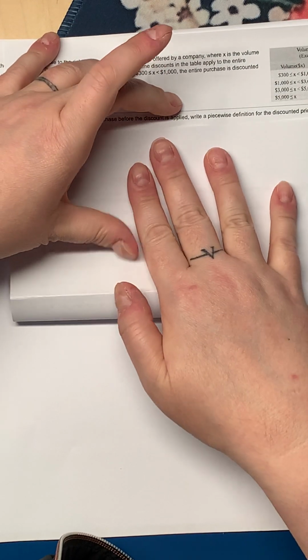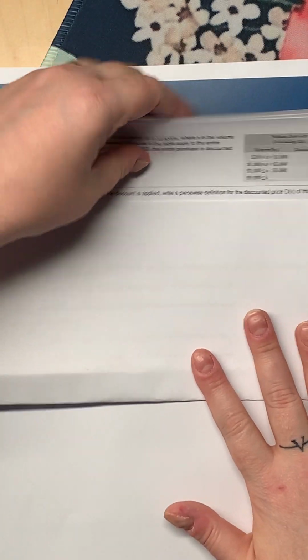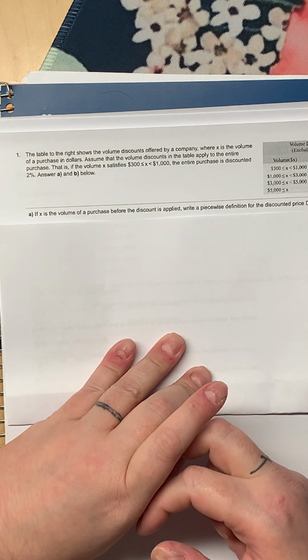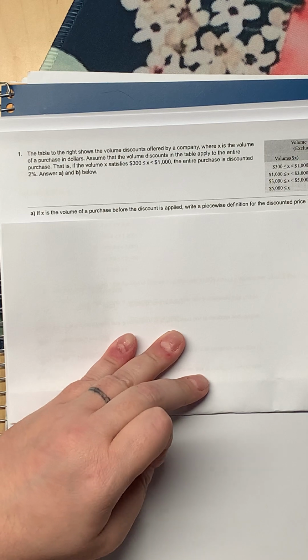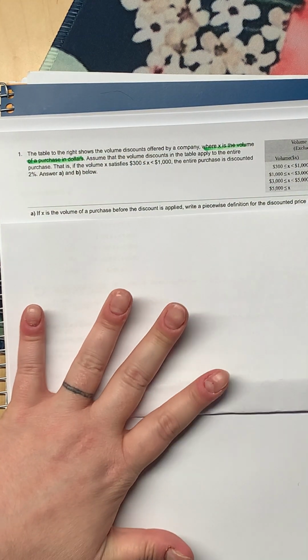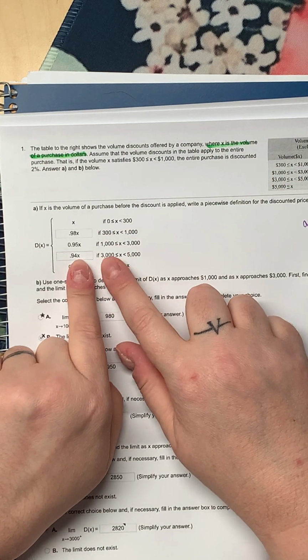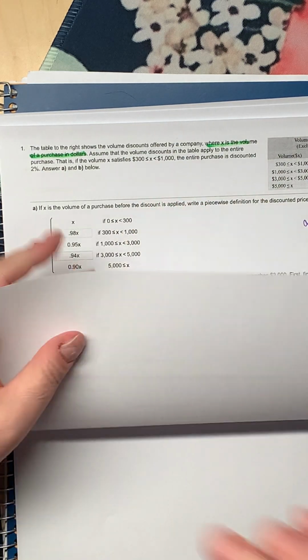So, we're just going to go through the whole thing, even though you got some of it right. Okay. It says the table to the right shows the volume discounts offered by a company, where X is the volume of a purchase in dollars. I think that's what might be tripping you up if you had trouble filling out this first answer of the piecewise equation.